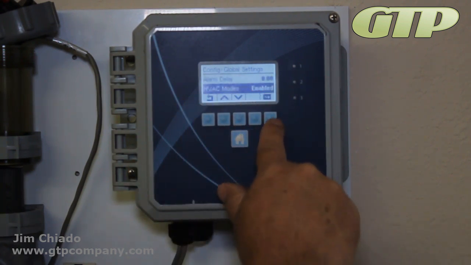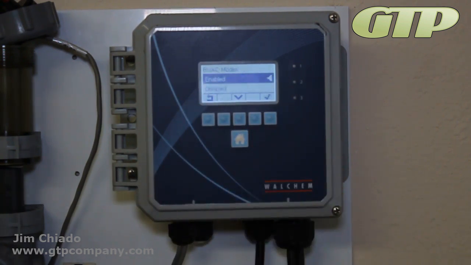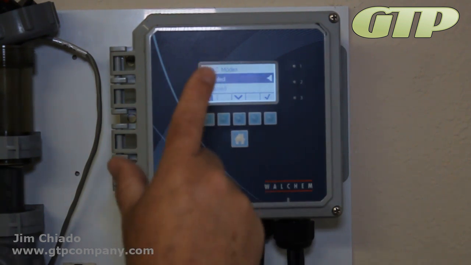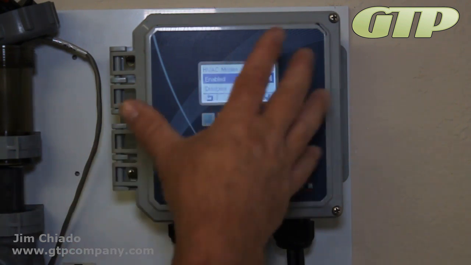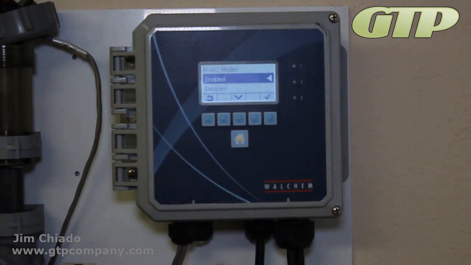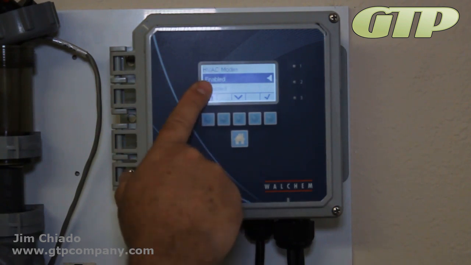HVAC mode enabled. Now, HVAC mode is the one that may get people sometimes. The enabling of the HVAC mode drops off some of the other more demanding questions. So if you're reading in the instruction manual and you see something that isn't available on the screen, say in one of the relays or in one of the settings, it may be because this HVAC mode is enabled.